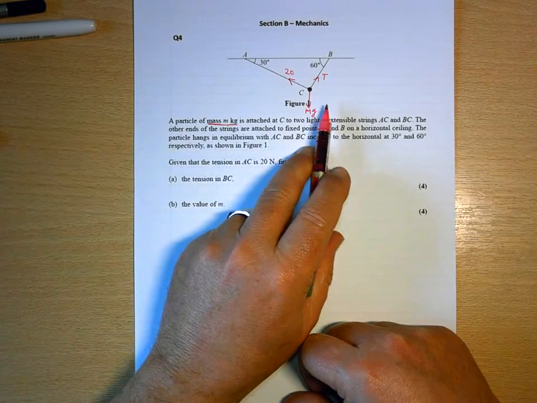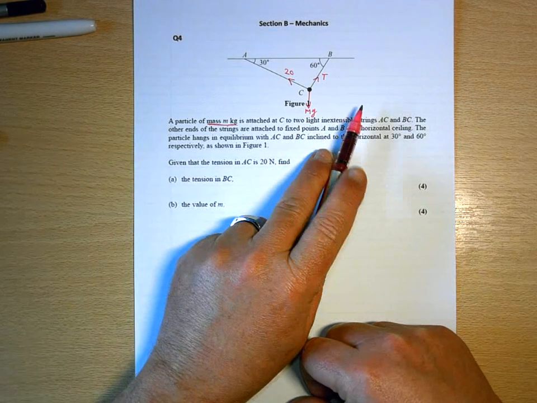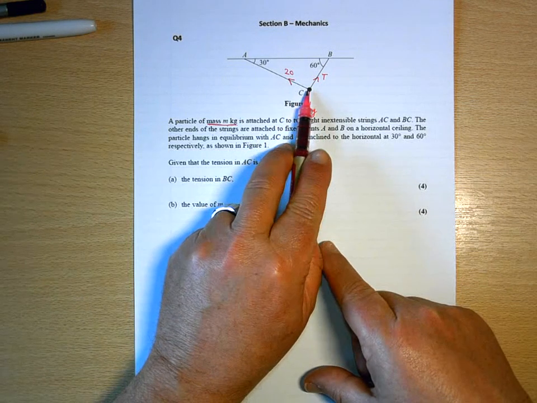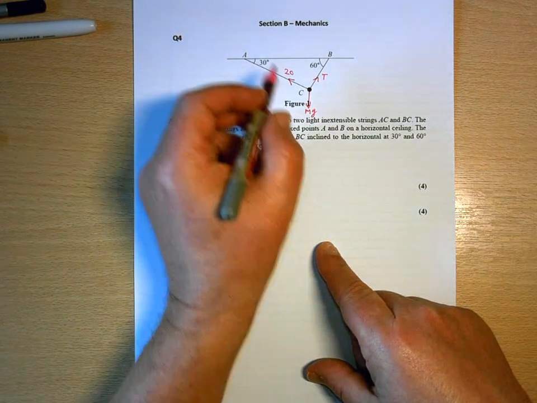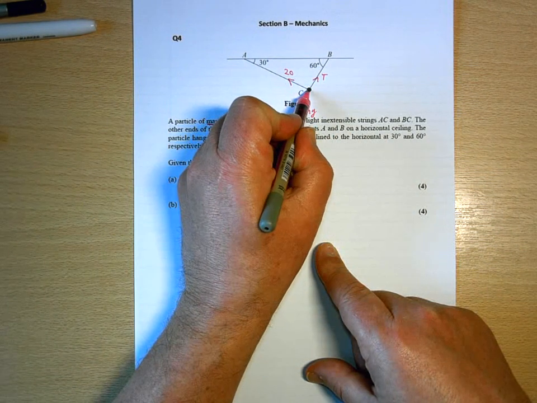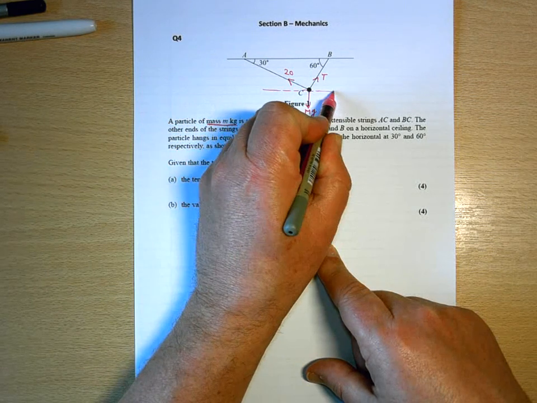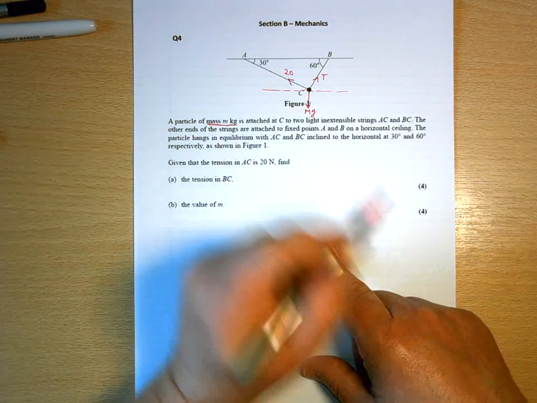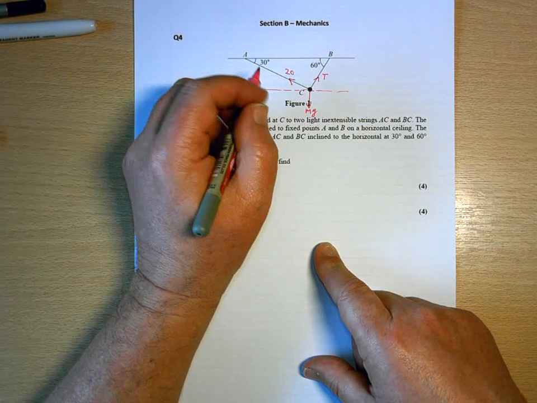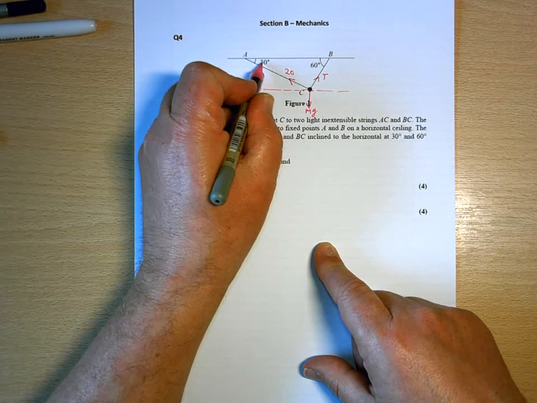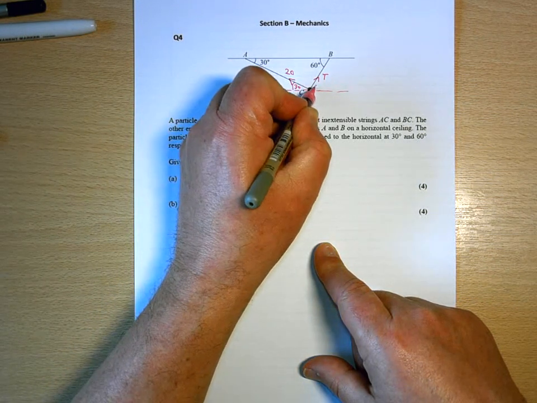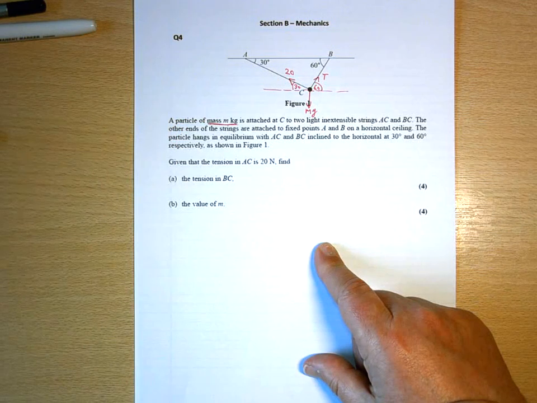Now the force equations that I'm going to produce are based around C. So I need to know these angles that are acting here. And because it's telling me that AB is horizontal, then I can extend a horizontal line down there and then use parallel line relationships, so that if that's 30, I know that that angle there is 30, and similarly that angle there is 60.